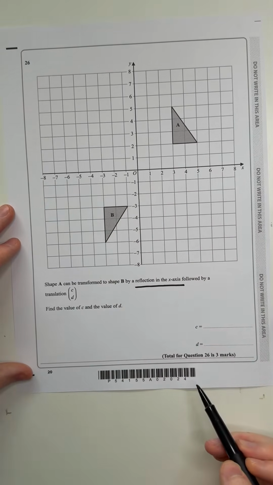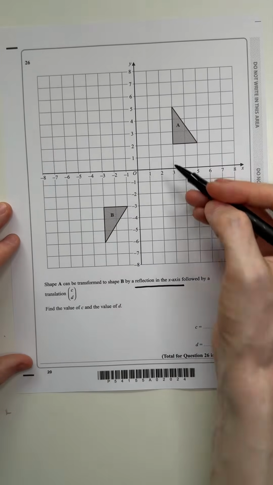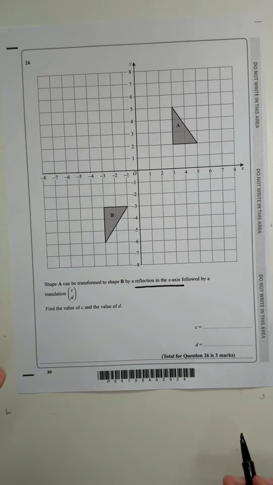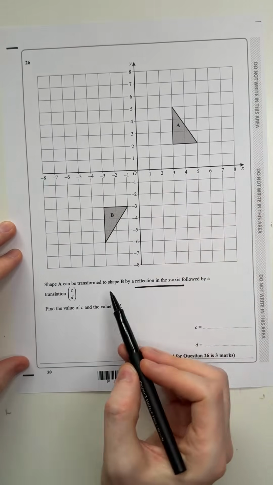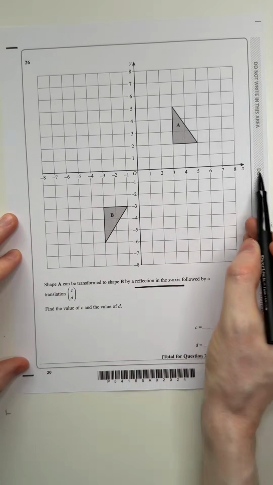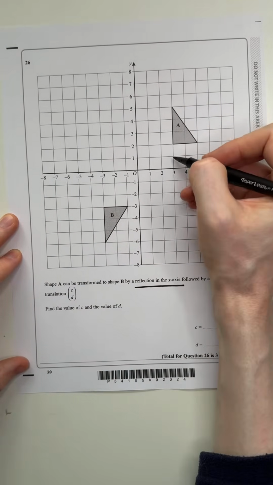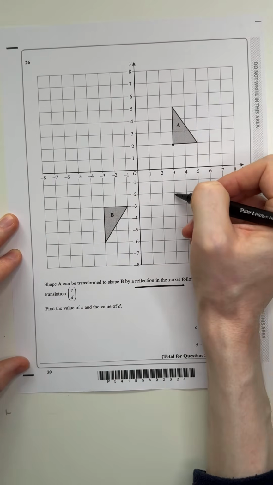So do that first. Reflection in the x-axis: you've got trace paper. Some people like to count squares, which is absolutely fine if you want to, or you can just use trace paper. I've lost my trace paper now, so I'll do it without trace paper. Here, A, first of all, you're reflecting in the x-axis. The x-axis goes along, y runs to the sky, so the x-axis is our horizontal axis. If it's 2 squares above, it's going to end up reflected 2 squares below.